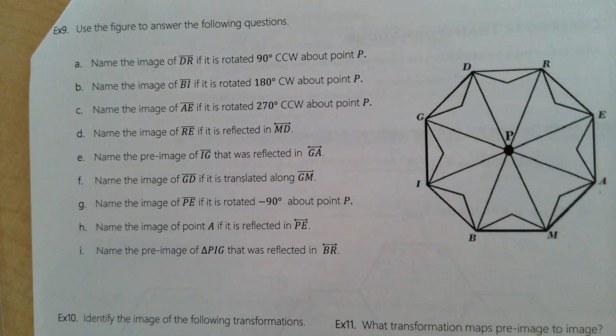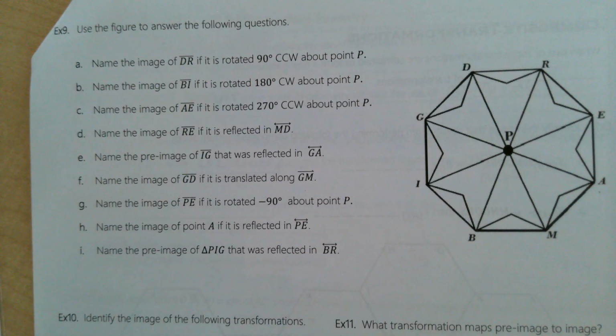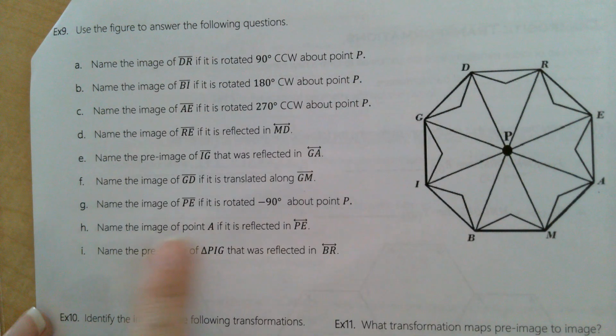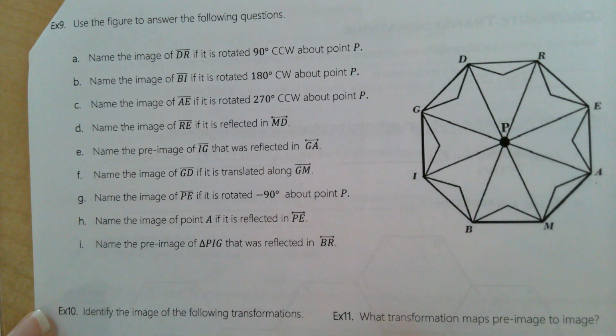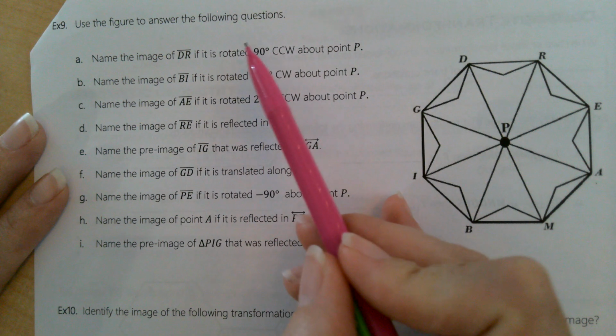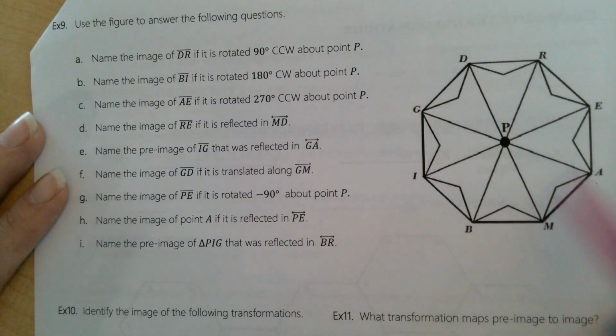Okay. Now, you might still want your compass and your protractor. You won't actually have to use them. I use my protractor for a straight edge on this. But we're going to use this figure right here to answer these questions, okay? So you can tell we're going to do a lot of rotations and reflections and translations with this figure, okay?